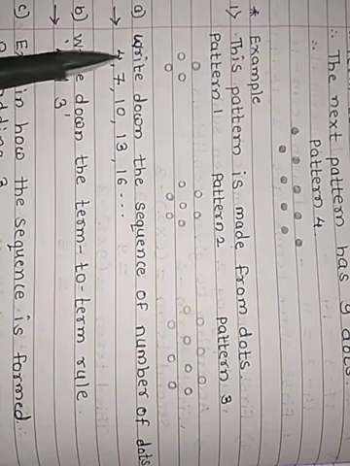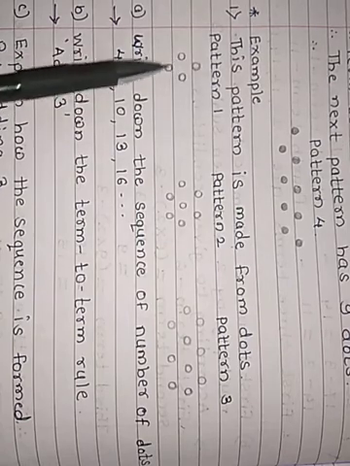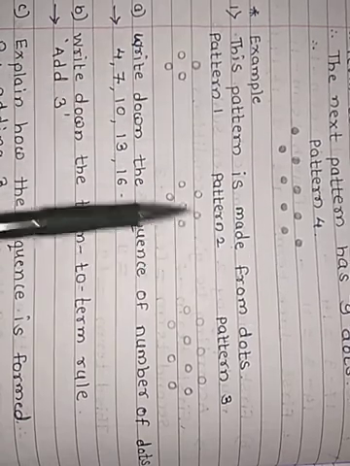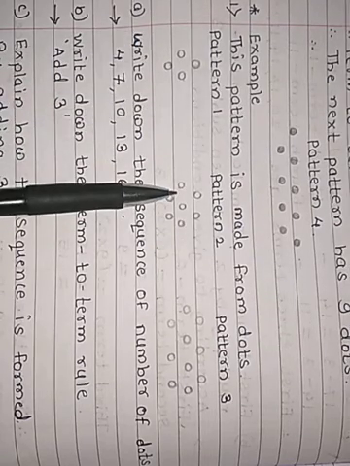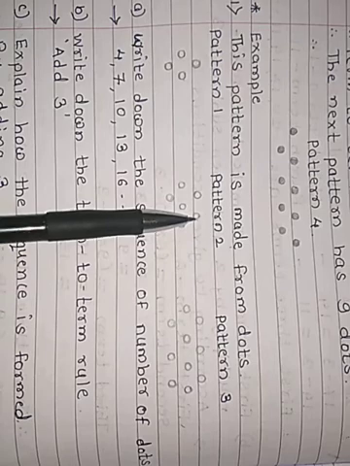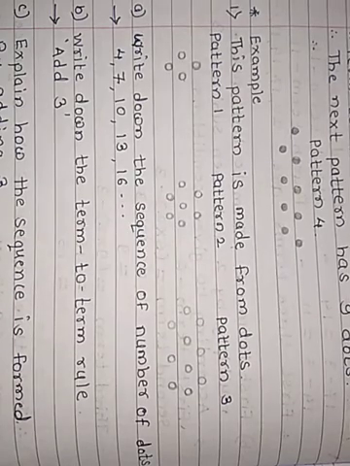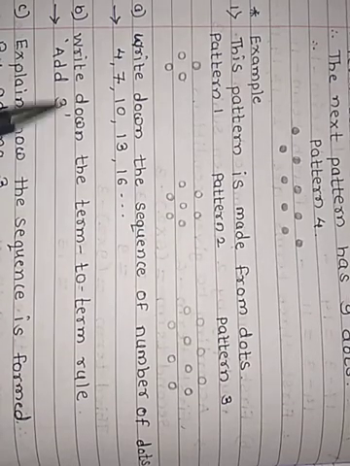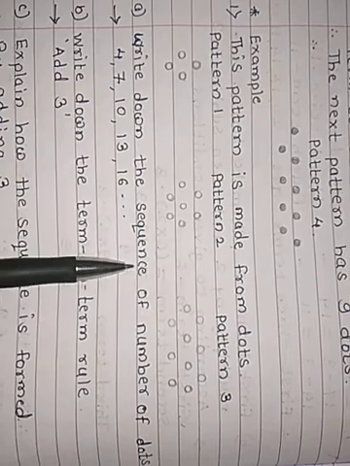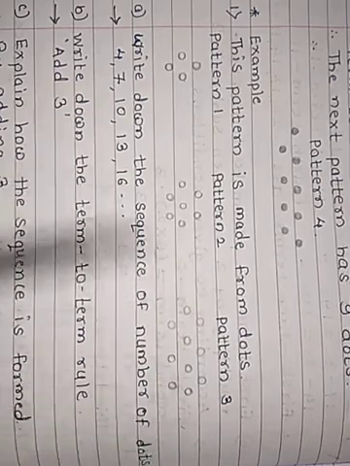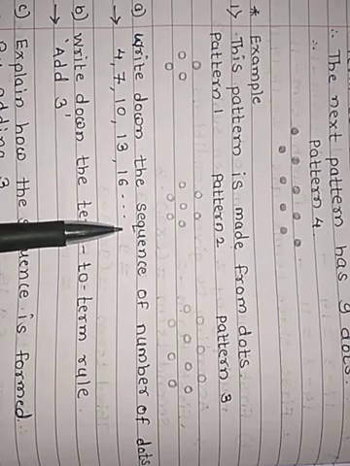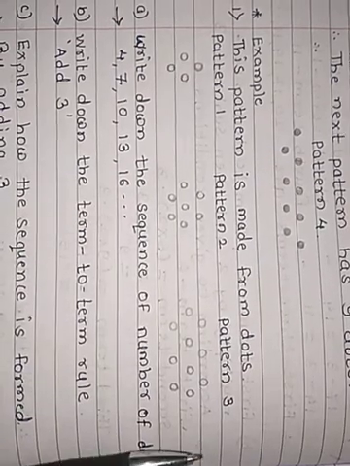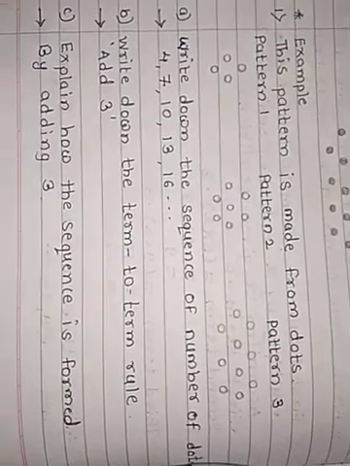Why? See here, in the first pattern we have 4 dots, in the second pattern we have 7 dots, which means 3 dots are added from the first pattern to the second pattern. So we have to continue the same procedure. So we get the number of dots in the next patterns, that is 13 and 16 and so on.